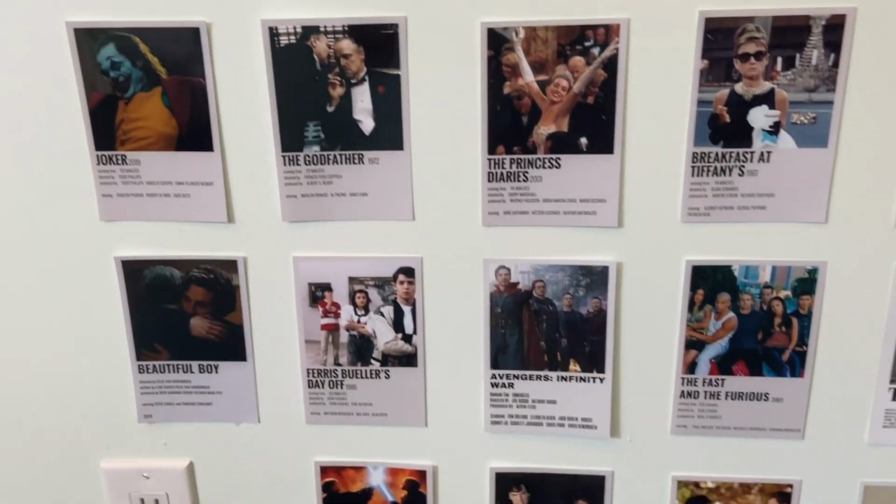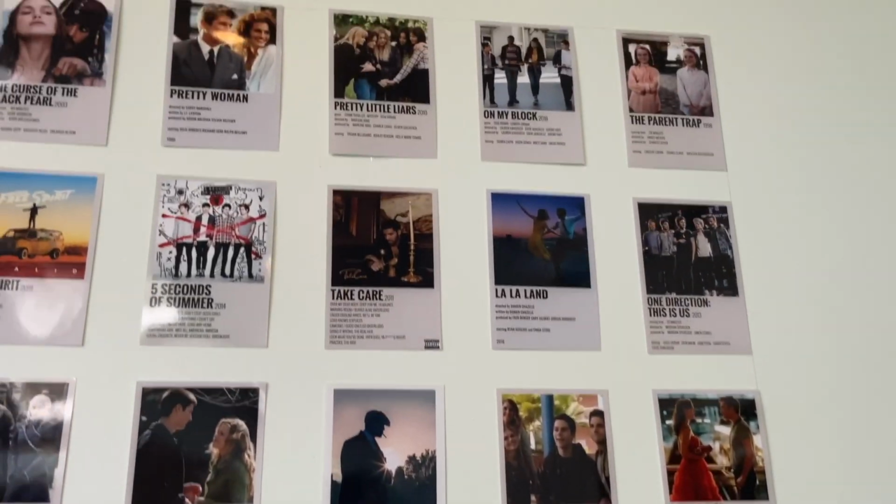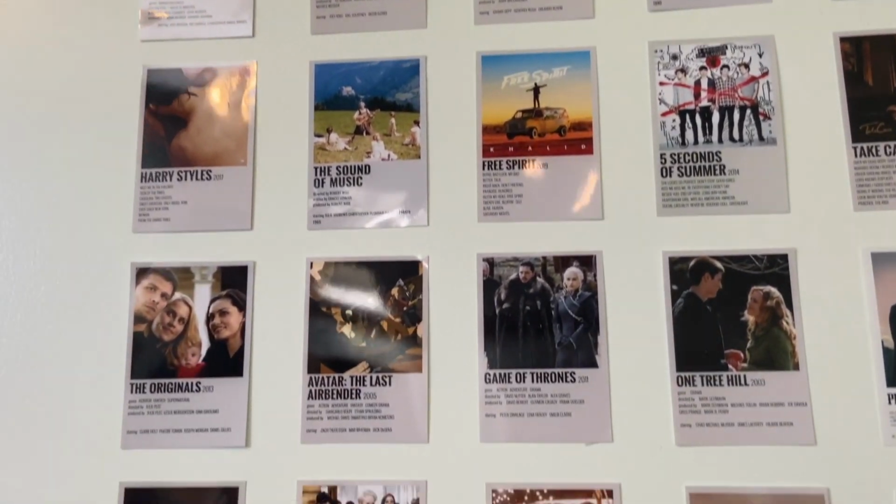I ordered 70 prints. I didn't want it to cover my entire wall, but I did want it to cover a majority of the wall.